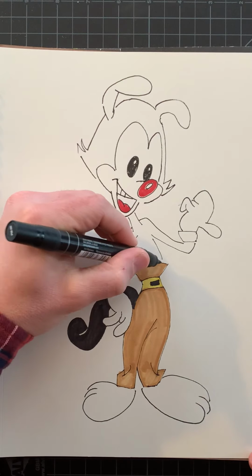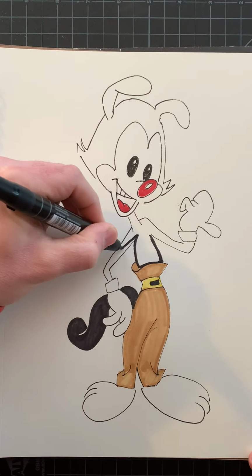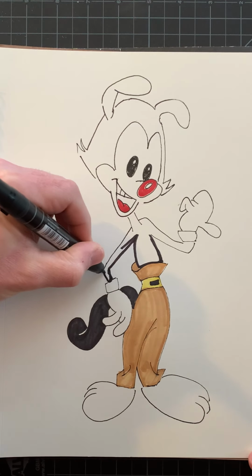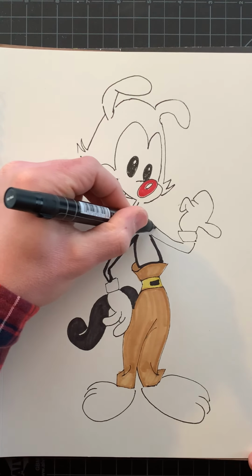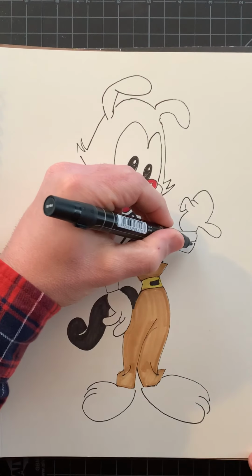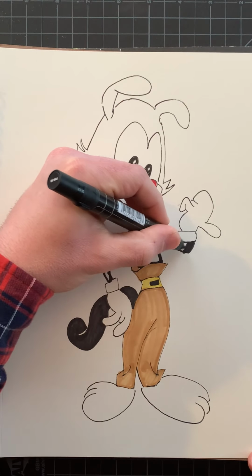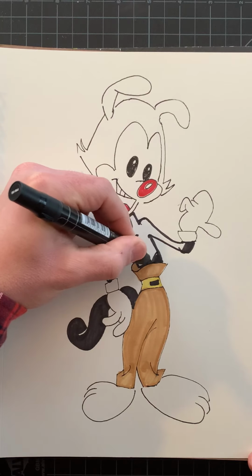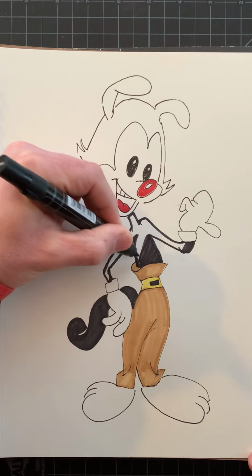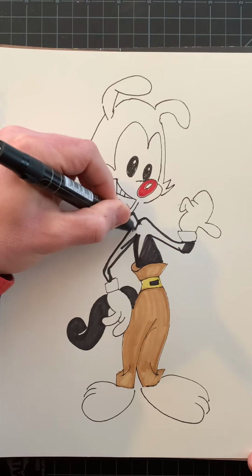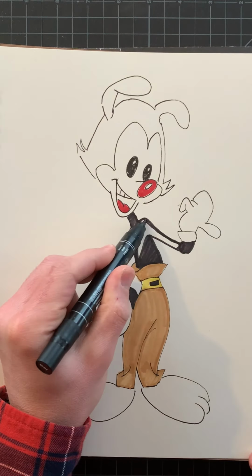All right, moving on to his body. And his arms, I'm just going to kind of outline everything first and then go back and fill it in. This drawing is a really fun drawing. It was a request by one of my students. So I'm drawing it, and I wasn't too familiar with the character, but I looked him up and thought it was a great idea.